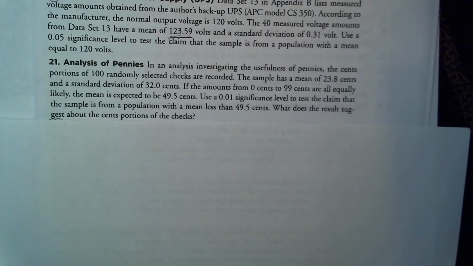The next exercise is about the analysis of pennies. Actually, it's about the penny amount on checks. So to analyze the usefulness of pennies, the cents amounts or cents portions of 100 randomly selected checks are recorded. The sample mean is 23.8 cents and the standard deviation is 32 cents.